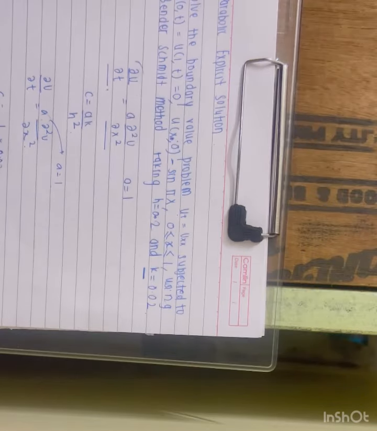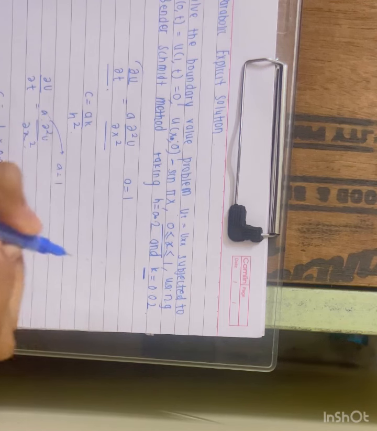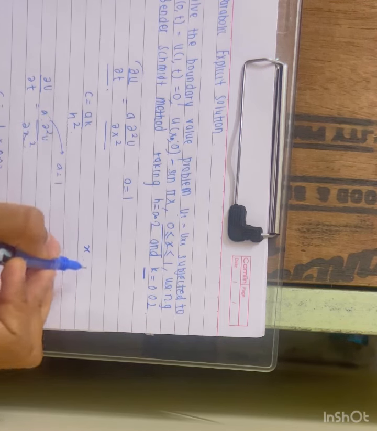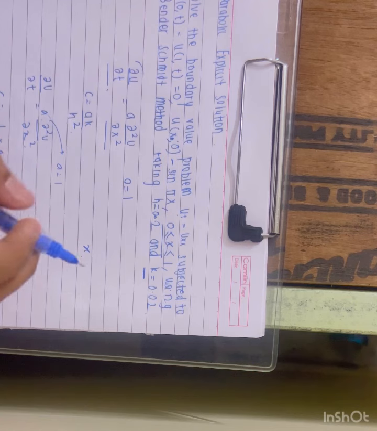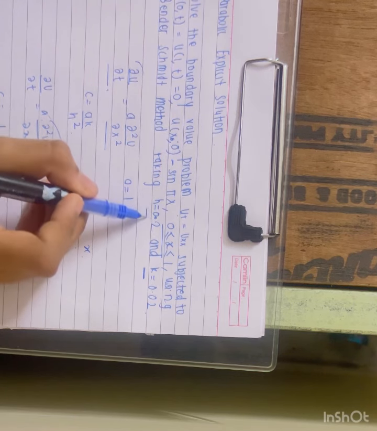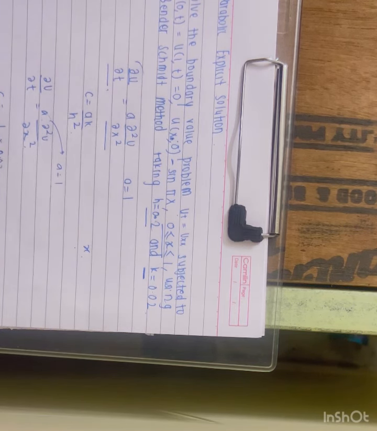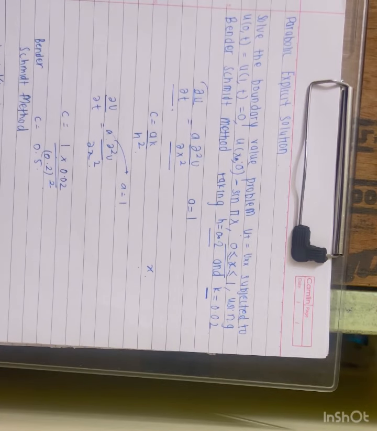They have given that the final value of x is 1 and h is 0.2. So x will go like 0, 0.2, 0.4, 0.6, 0.8, and so on.